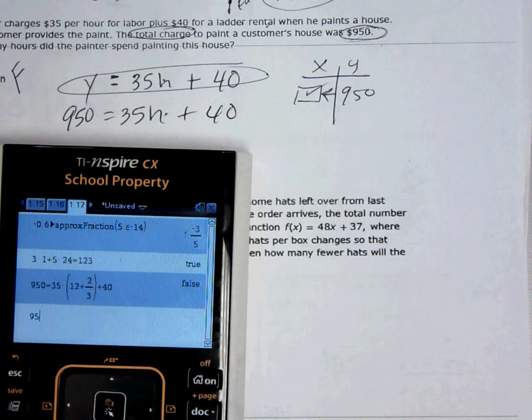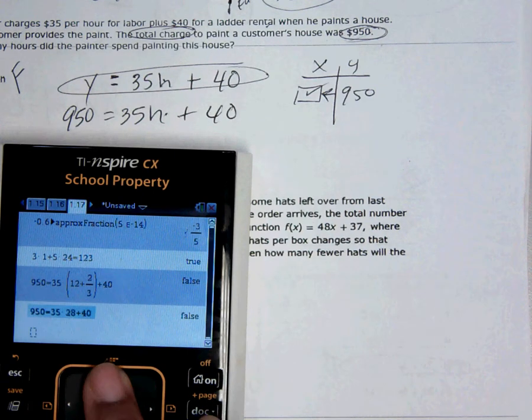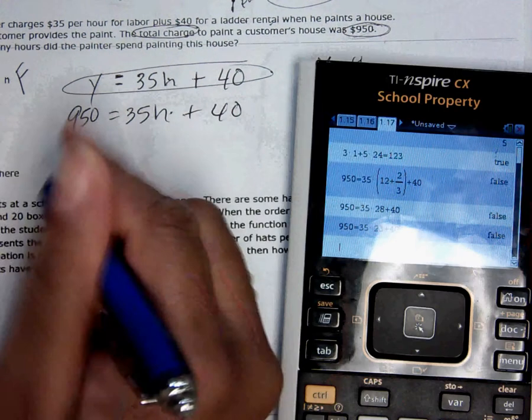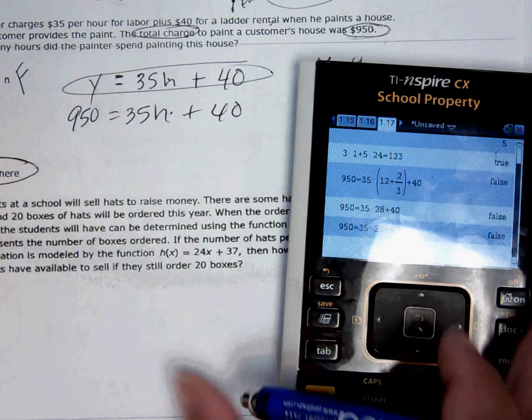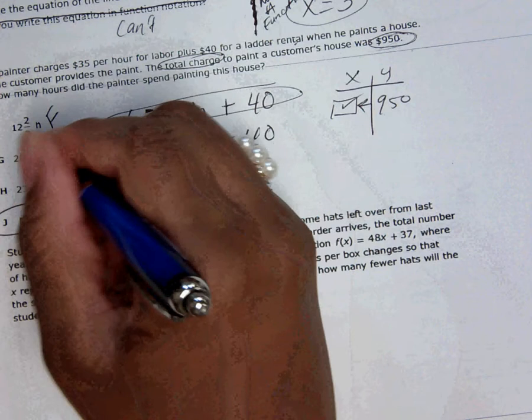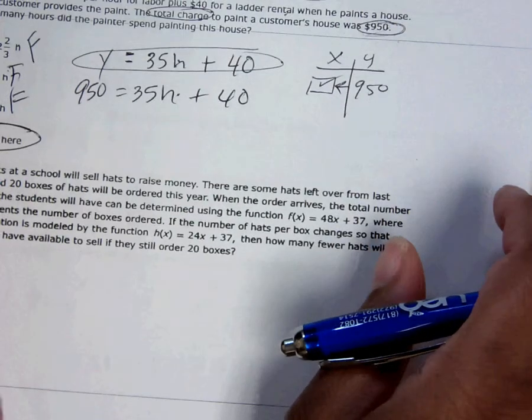Okay, 950 equals 35 times 28 plus 40. False. And we'll go in and delete and put times 23. False. So the answer is not there. So I tried all of the answer choices and I got false. Let's see what the answer really is.